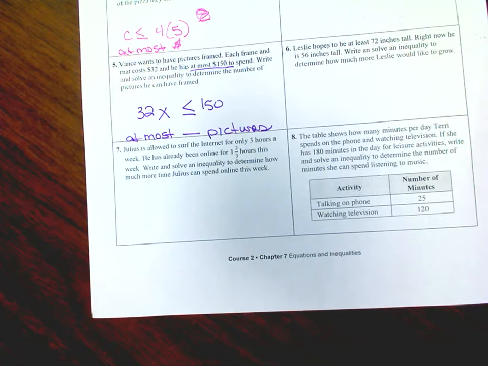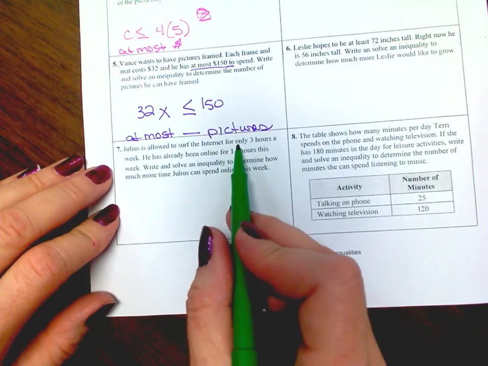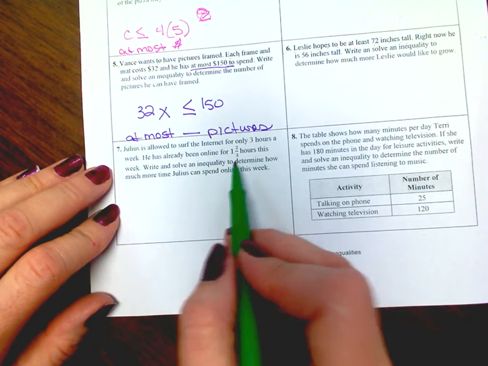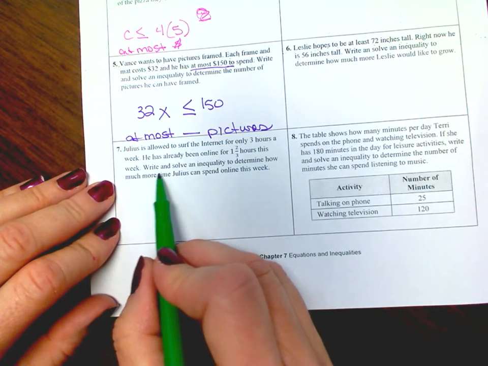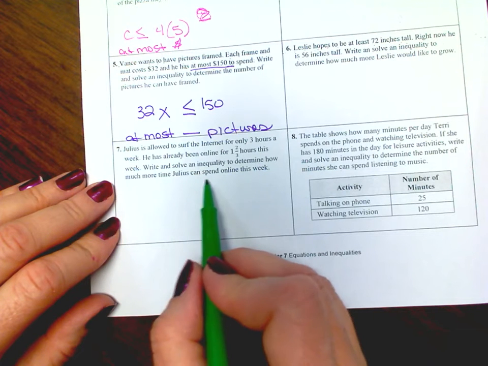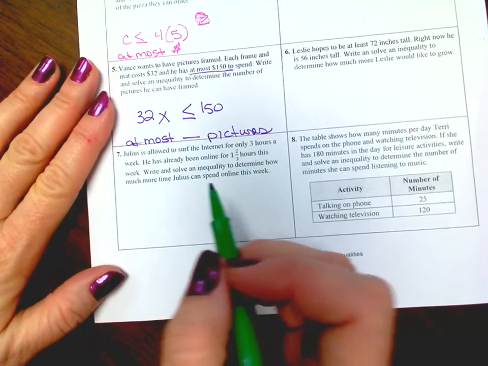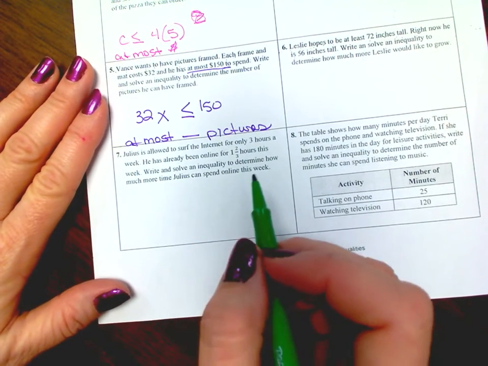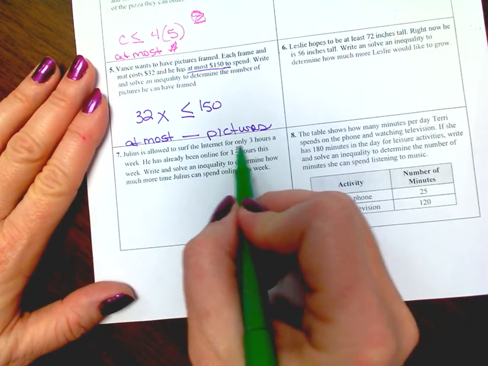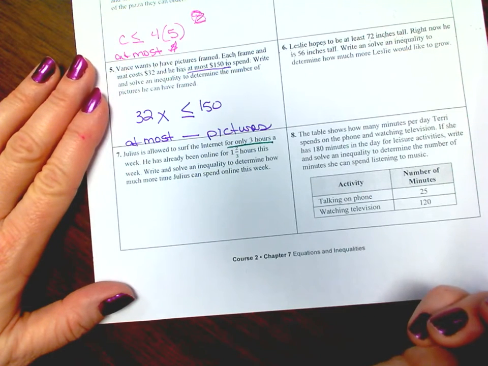Number 7. Julius is allowed to surf the internet for only 3 hours a week. He has already been online for 1 and 2/3 hours this week. Write and solve an inequality to determine how much more time Julius can spend online this week. So again, he is allowed 3 hours.